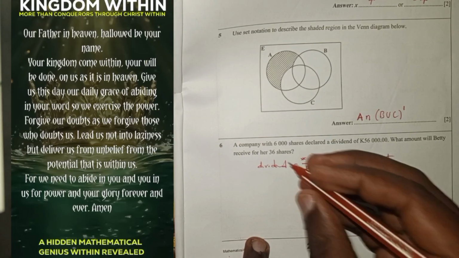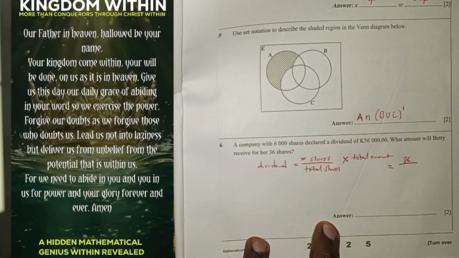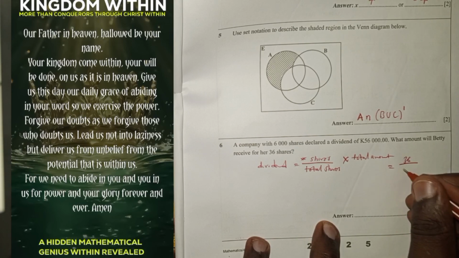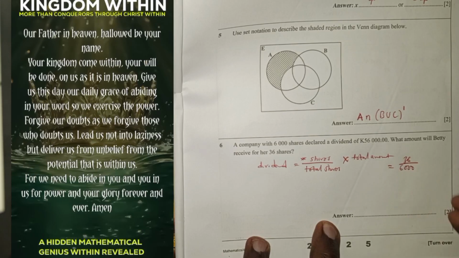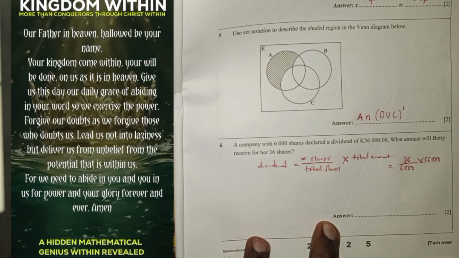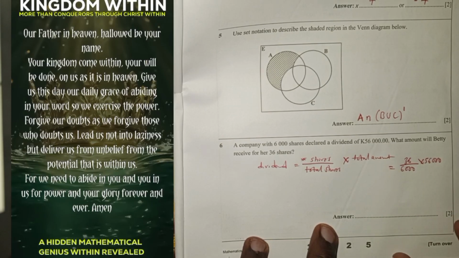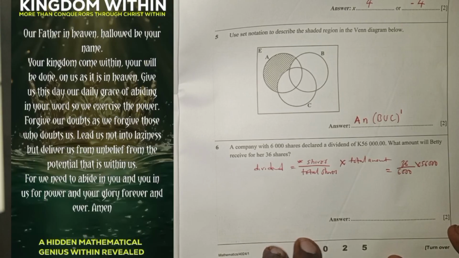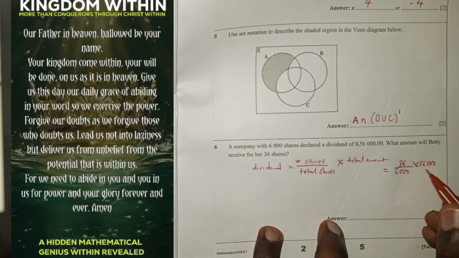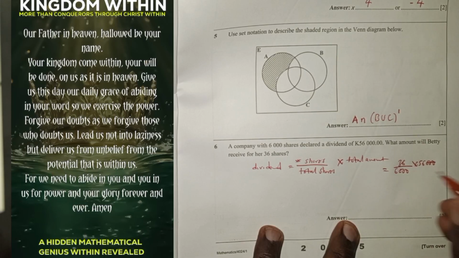So this is equal to the shares, they are 36, over total shares which is 6,000, then times 56,000. Okay, so it's just a matter of simplifying this number. We can cancel out 3 zeros here and 3 zeros there.